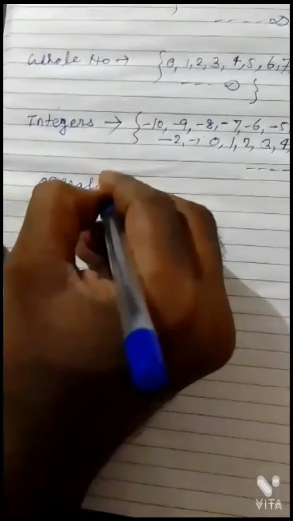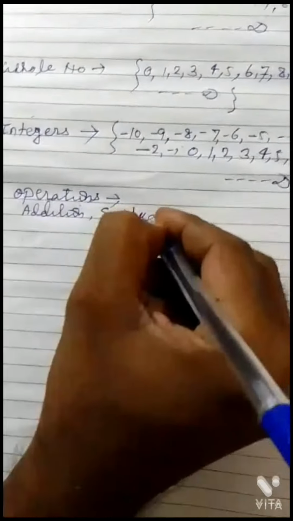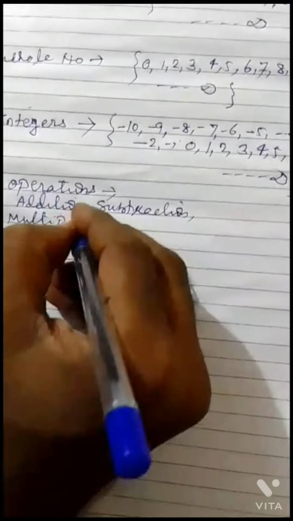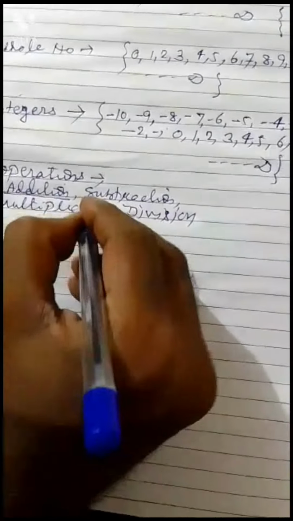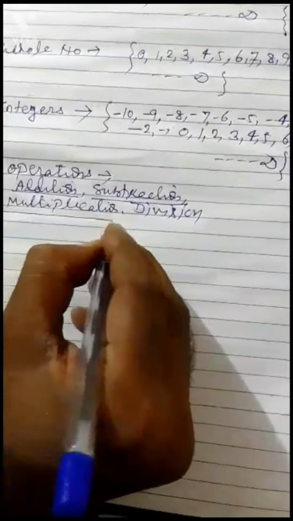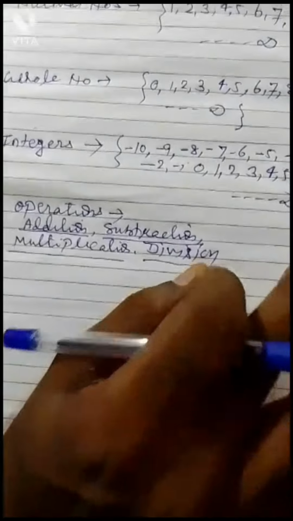And before going to the properties of numbers, let us understand the different kinds of operations that we do in mathematics. In mathematics, we do 4 kinds of operations: addition, subtraction, multiplication, and division. Somewhere we need to add, somewhere we need to divide, somewhere we need to subtract, somewhere we need to multiply. So these are called the operations in mathematics.